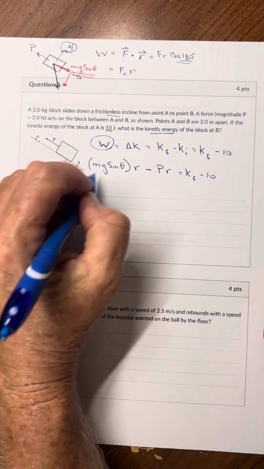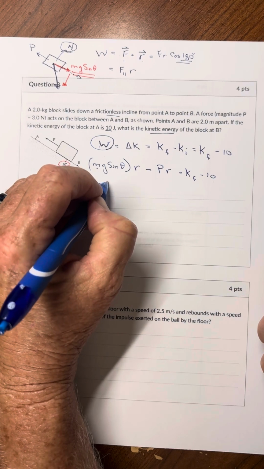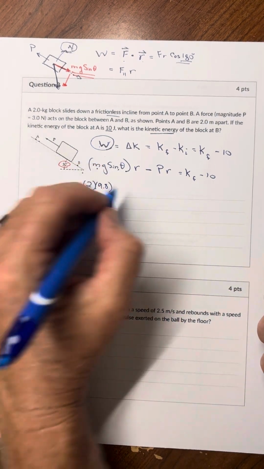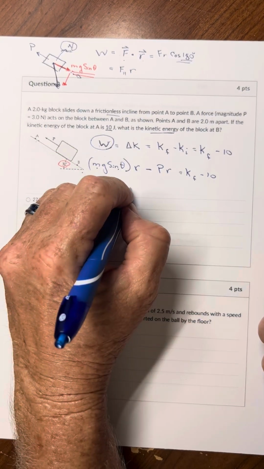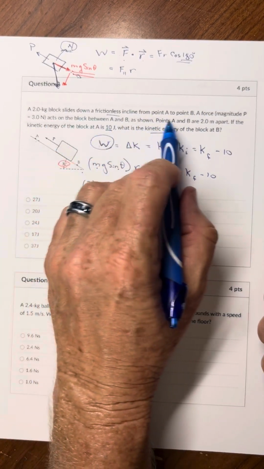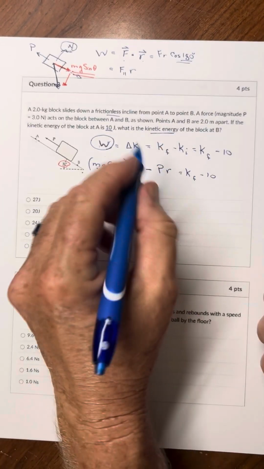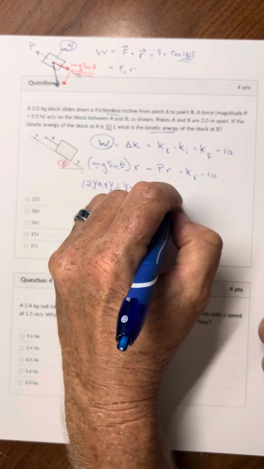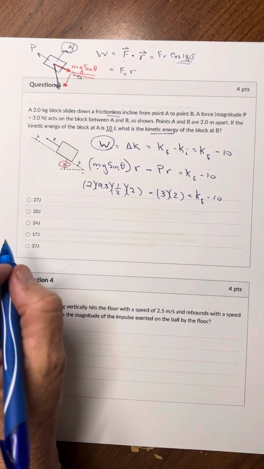All right, so let me put in the numbers. So this right here is a 2 times a 9.8. Sine of 30 is 1/2. And r is 2 meters, right? From A to B is 2 meters, yeah. And so this is then a 3 and a 2, and then final minus 10.